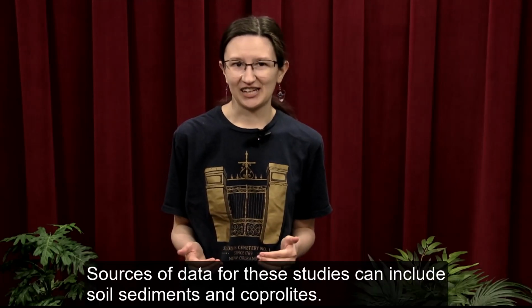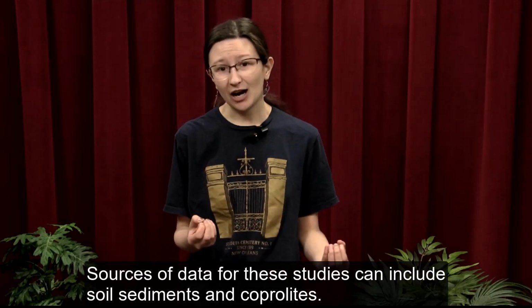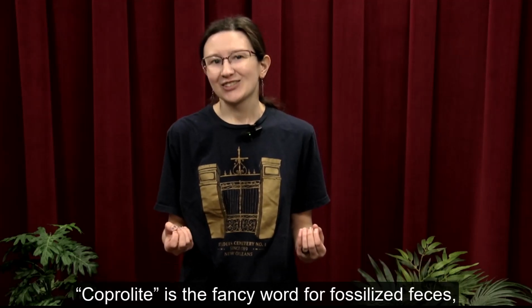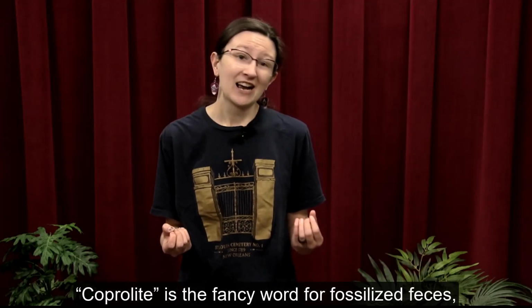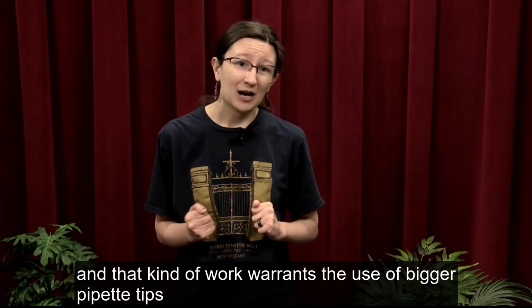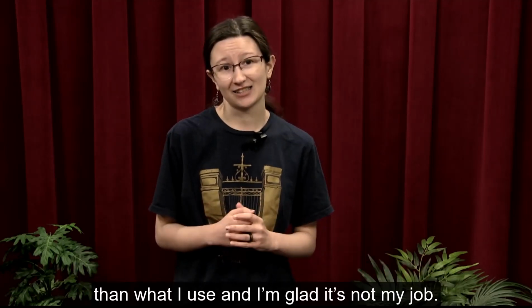Sources of data for these studies can include soil sediments and coprolites. Coprolite is the fancy word for fossilized feces, and that kind of work warrants the use of bigger pipette tips than what I use, and I'm glad it's not my job.